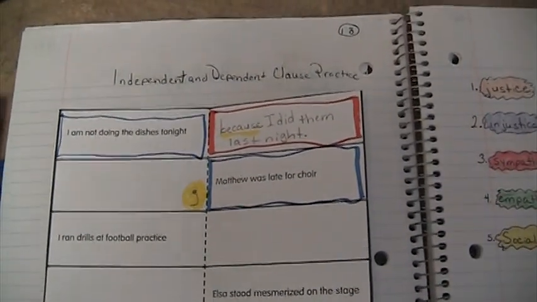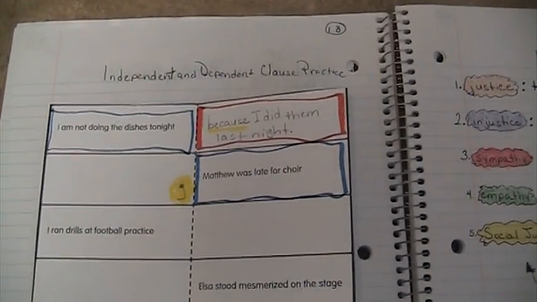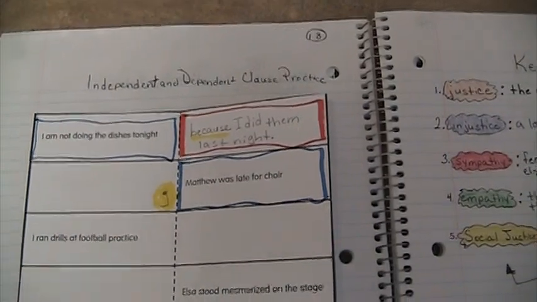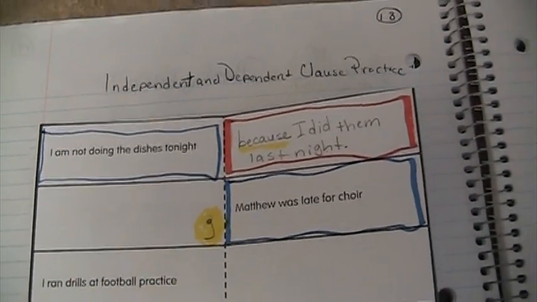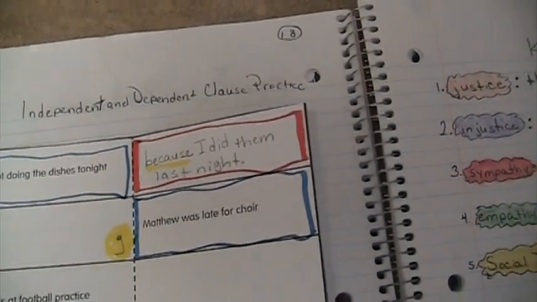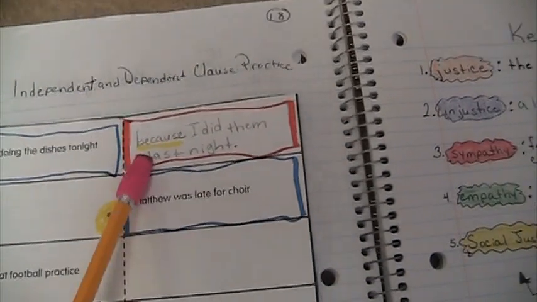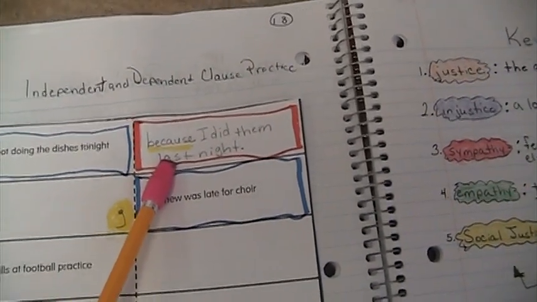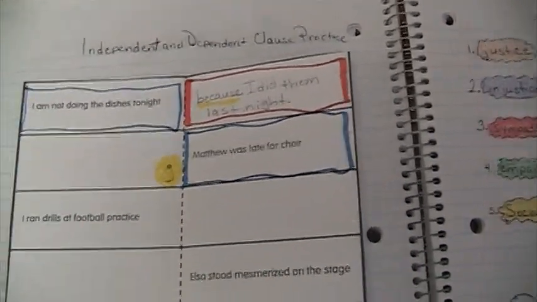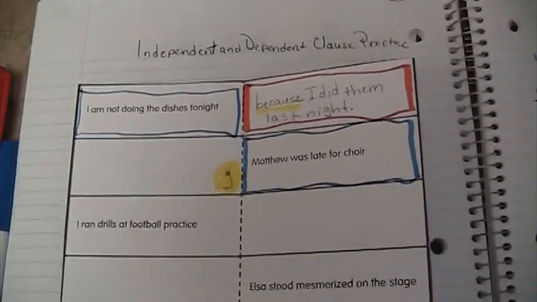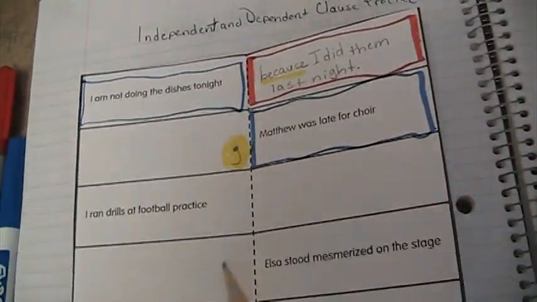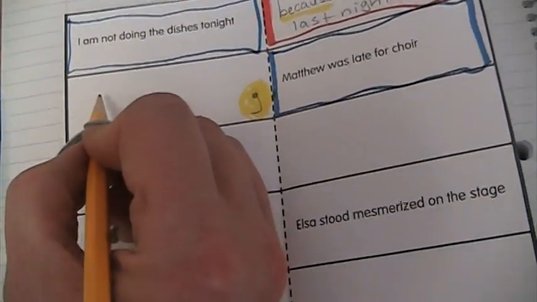I'm going to do the second one with you just to make sure you understand. So the first example says, I am not doing the dishes tonight. I added because I did them last night. You can either use my example or come up with one of your own. I would recommend looking at your subordinating conjunctions on the other page and finding one. So I see that since is one of the subordinating conjunctions, so I'm going to start my sentence with since.